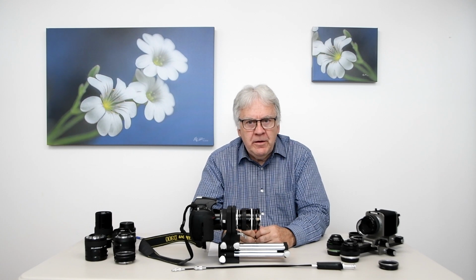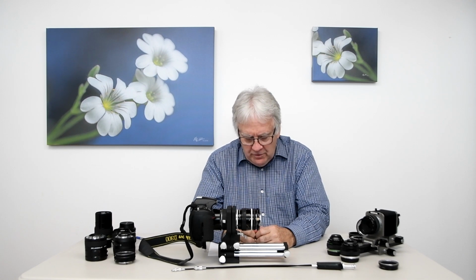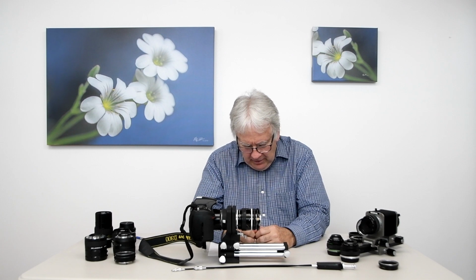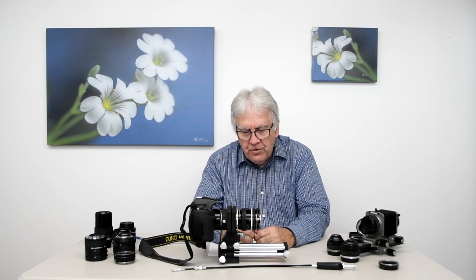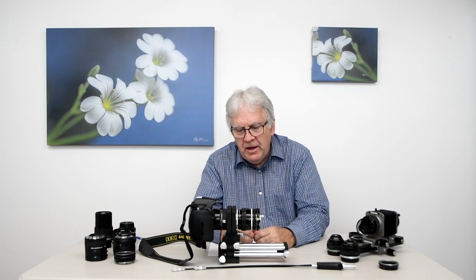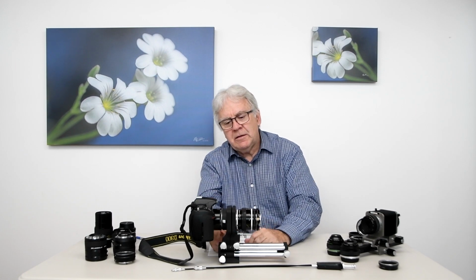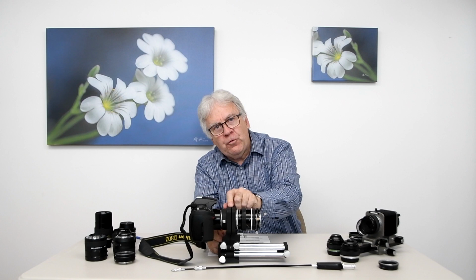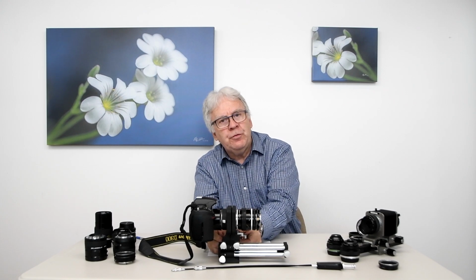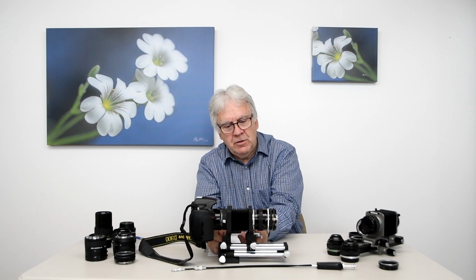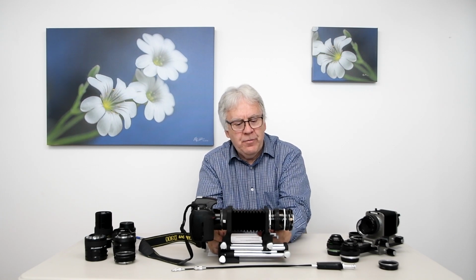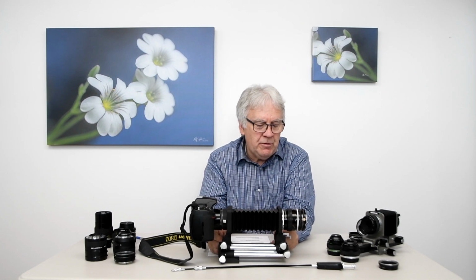What are the advantages and the inconveniences of the macro bellow? The first advantage of the macro bellow is that between 40 millimeter and 200 millimeter, we have a continuous extension. There is no gap where you don't have magnification possible, like we saw before.